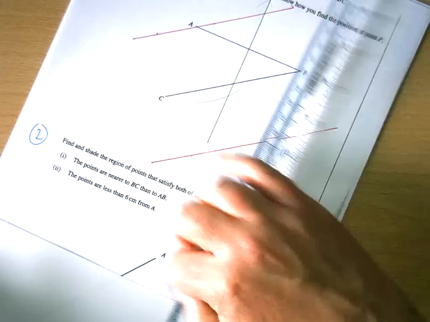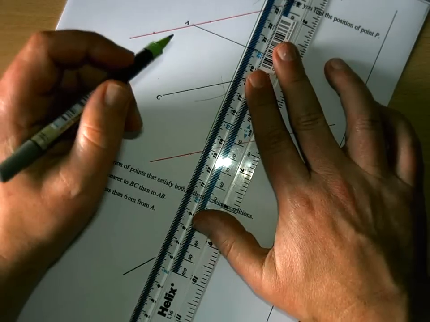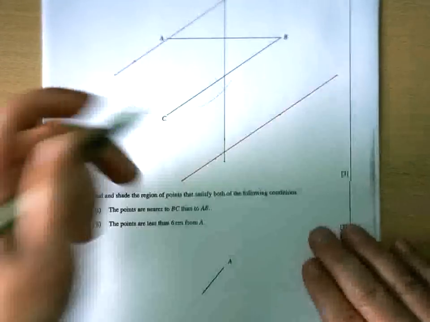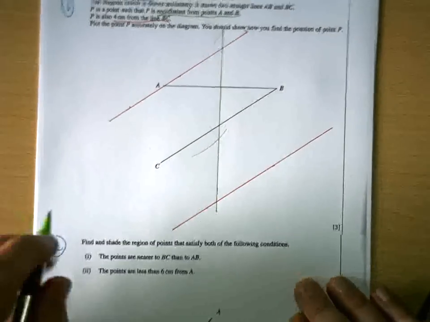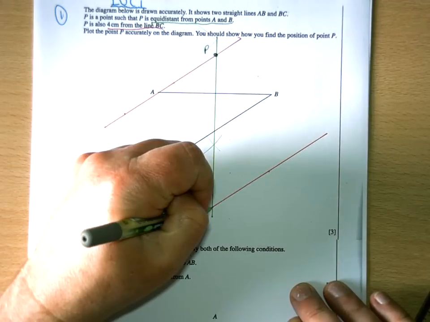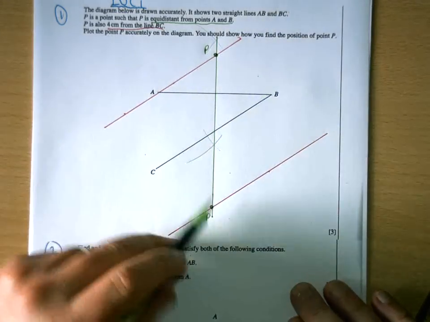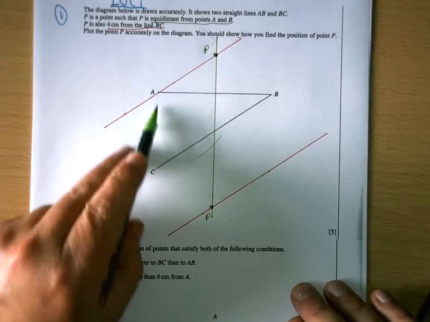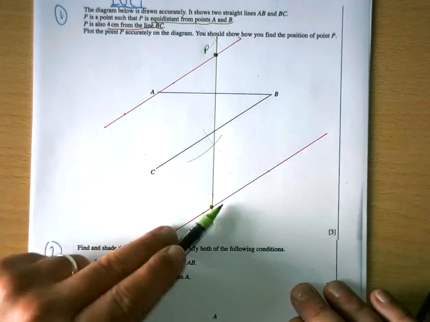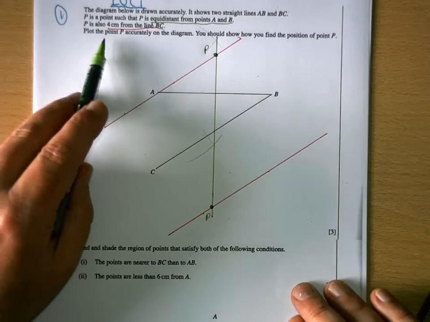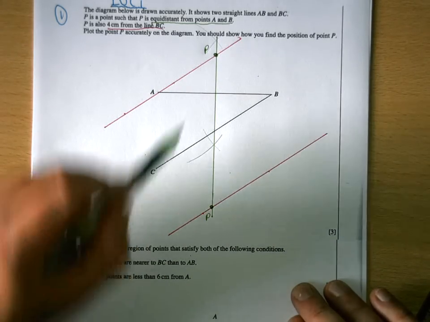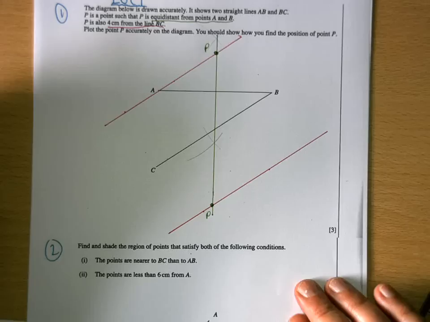So you can see there, I need to extend this line a little bit further, that there are going to be 2 places that P could be. P could be there, but P could also be there. Either of those points is in exactly the same distance from A as it is to B, and it's also 4 centimeters from the line BC. 4 centimeters there, or 4 centimeters there.